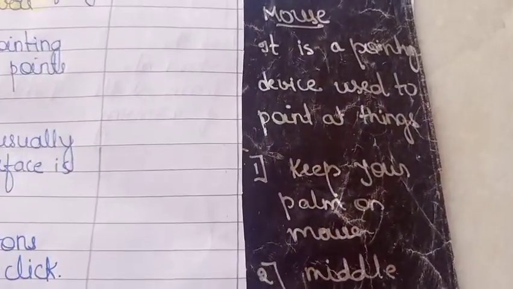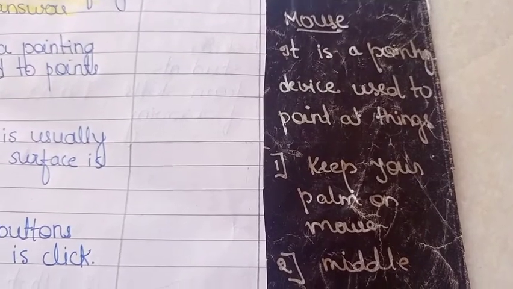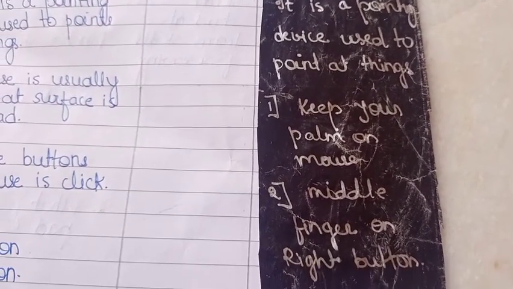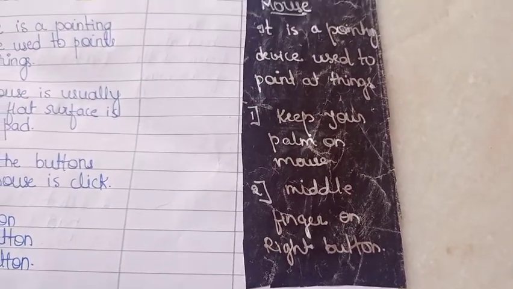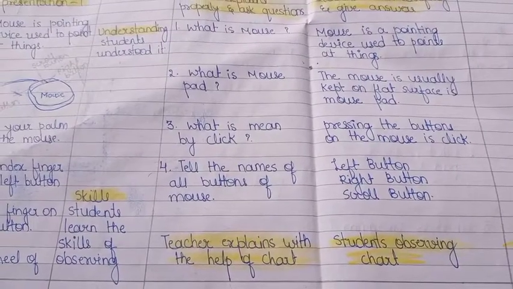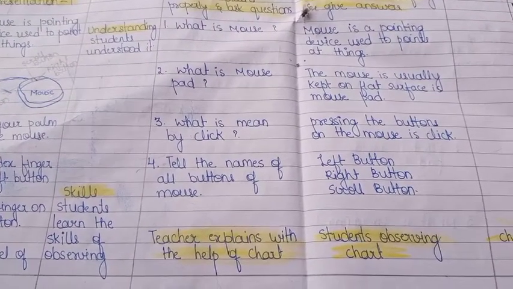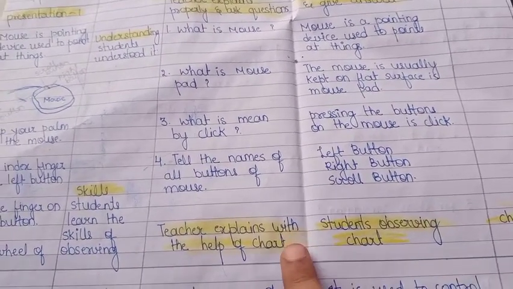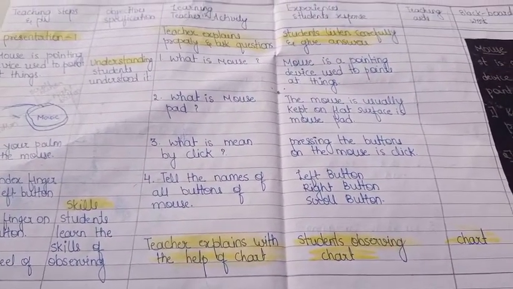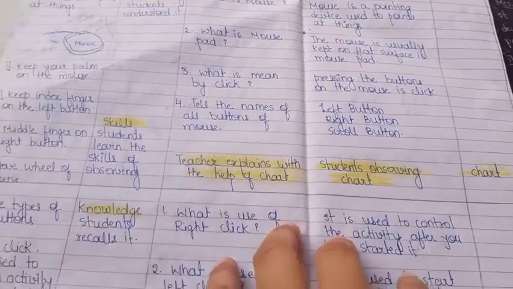Now here you can see blackboard work, so we have to write whatever we think is the main point and we should highlight that, so we can write it on the blackboard also. You can see here how we have to write on the blackboard, and here also we have to mention the same thing. Here you can see the teacher explains with the help of a chart, students observe the chart. We have to explain everything through the chart.